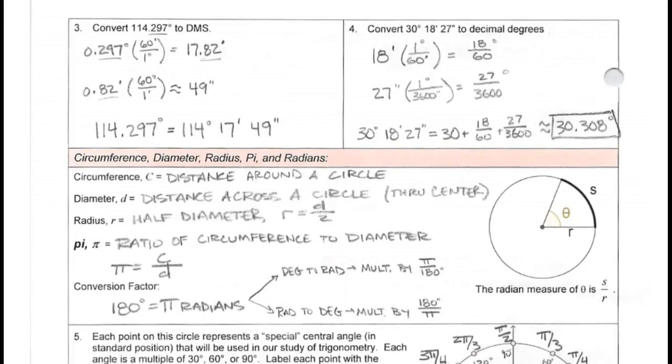Example 3 and 4 go through converting from degrees to the DMS system, degrees, minutes, and seconds, and from DMS to degrees. There are a couple examples in WebAssign, so it's in your best interest to take a look at those 2 examples. Make sure you understand how they work. If not, go ahead and ask me a question.